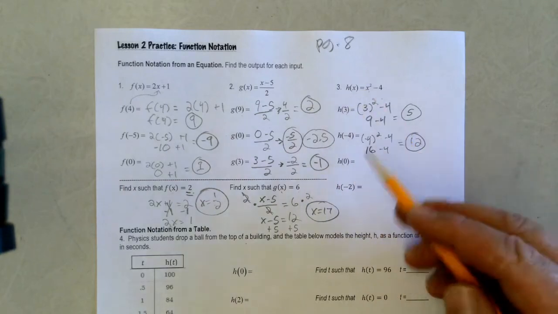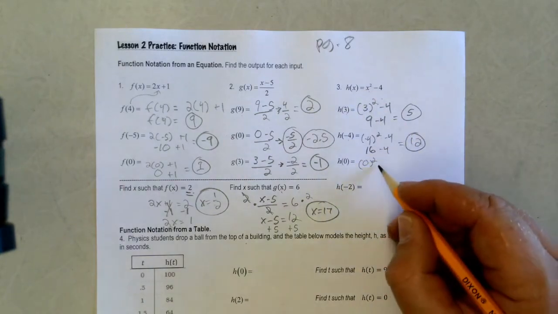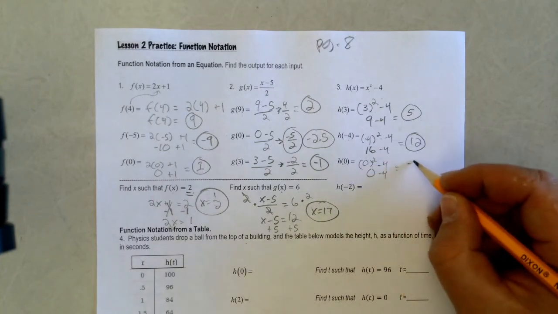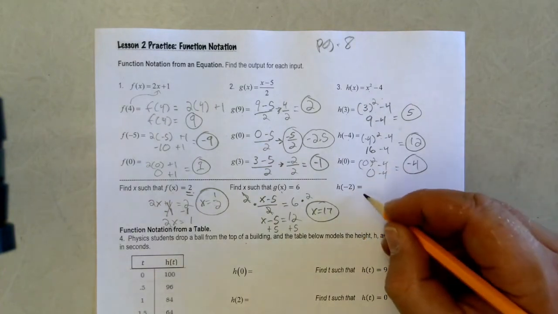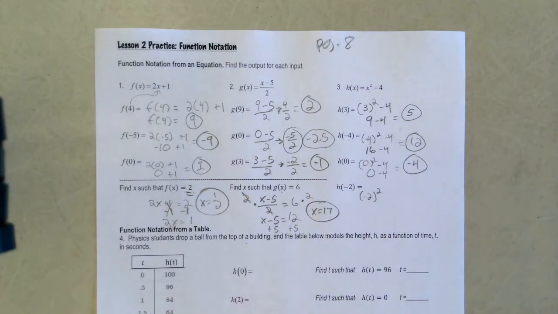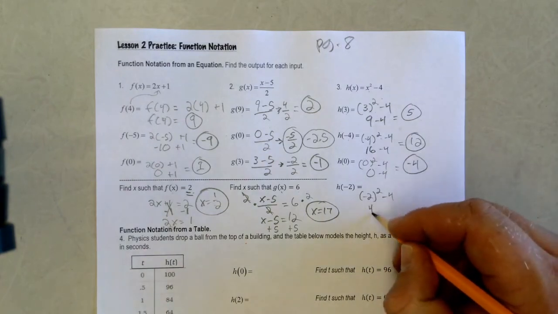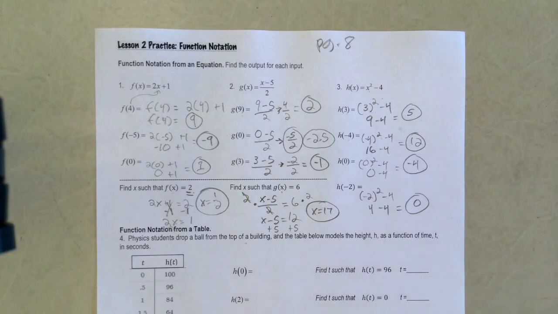Put 0 into the x. Okay, well, 0 squared, that's still just 0. 0 times 0 is 0. 0 minus 4 is negative 4. And then the very last one now, negative 2 squared. Negative 2 squared is positive 4, because remember, 2 negatives make a positive. So that's positive 4 minus 4. All right, we just get 0, and that's okay. 0 is a number in this case.